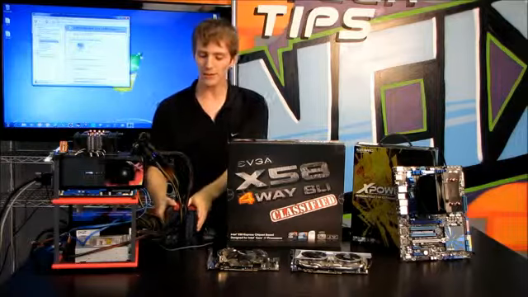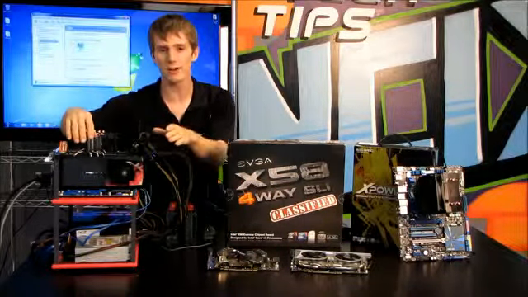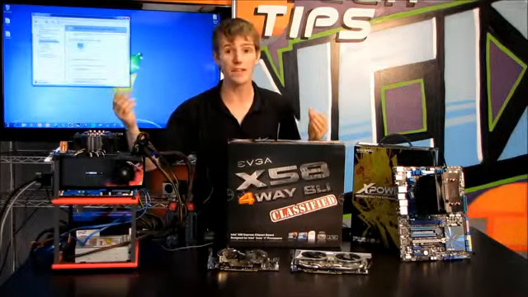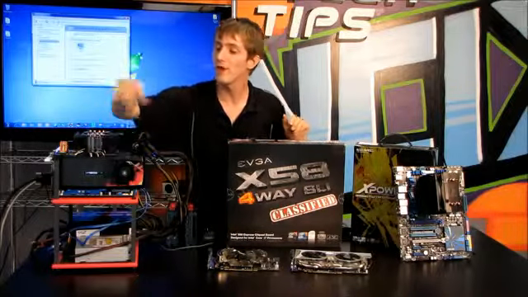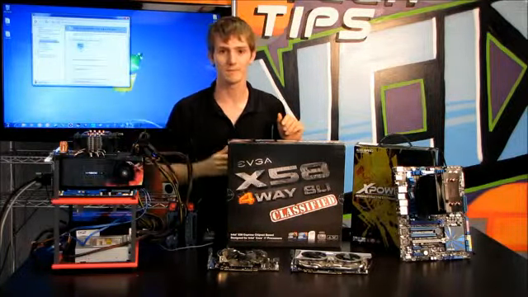So you can see here the system I have on my right, your left, is running two GTX 480 graphics cards. That means in 3D games, you're going to get, in theory, as much as double the performance from these two cards running together as you could have with a single card.